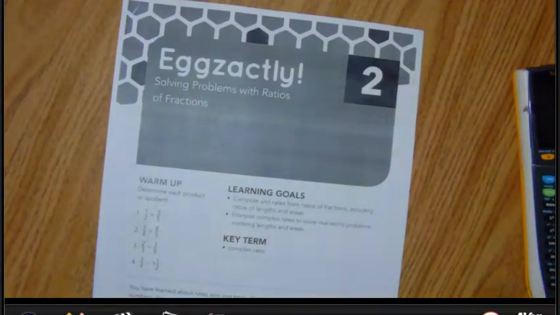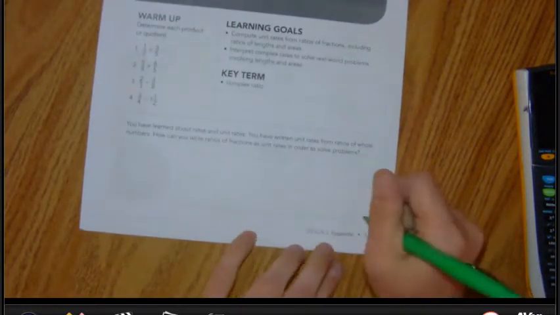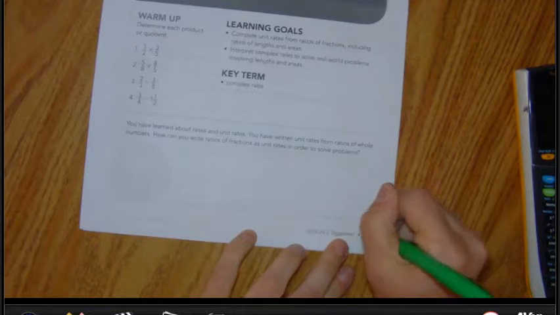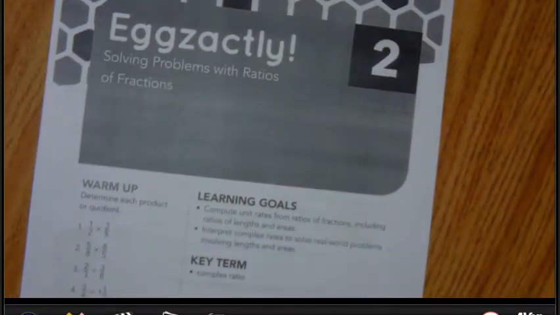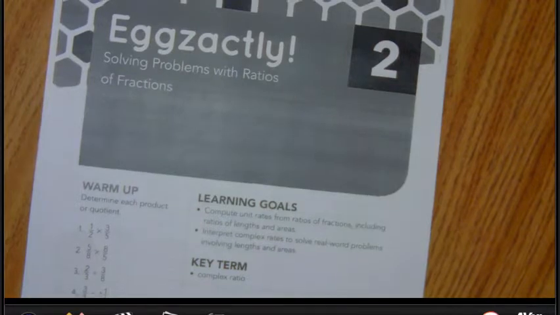All right, guys, if you would please find your textbooks. We're going to turn over to page... mine says 1, but in your textbook, it's page 59. Okay, you should be turned over onto page 59. We're looking at exactly solving problems with ratios of fractions.